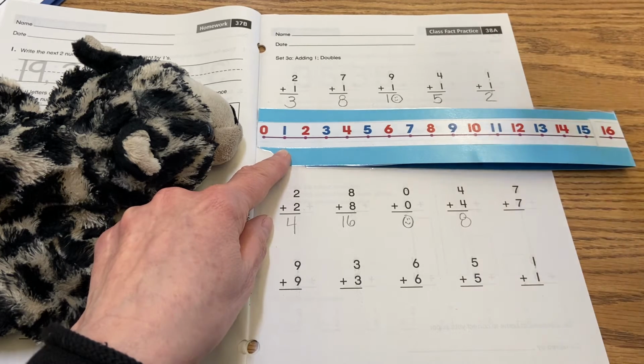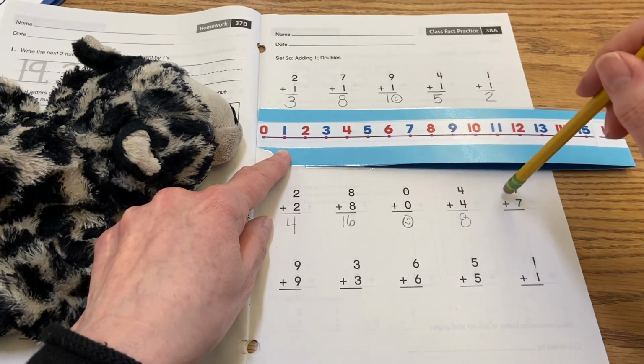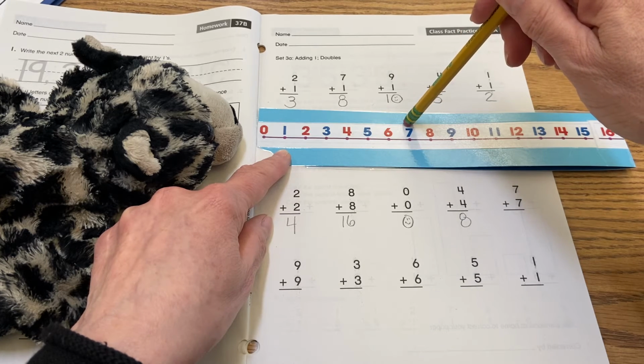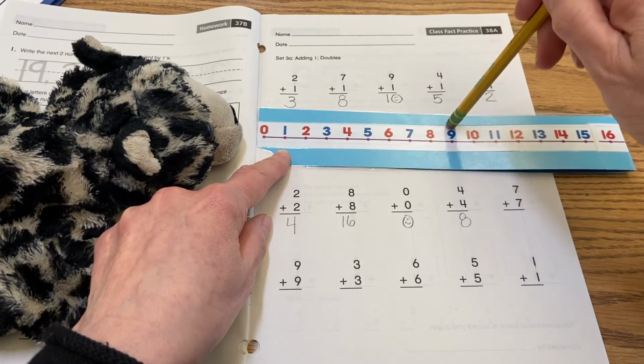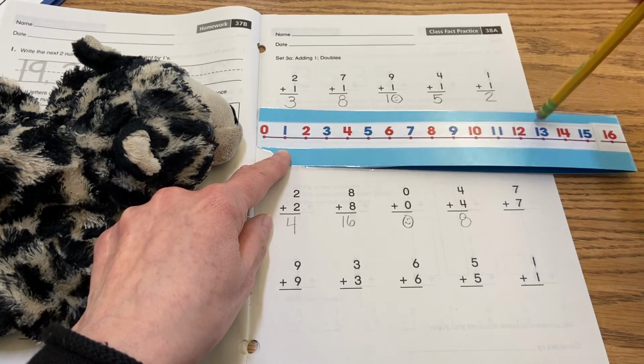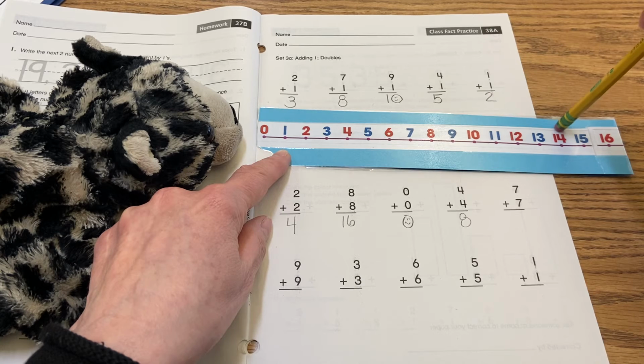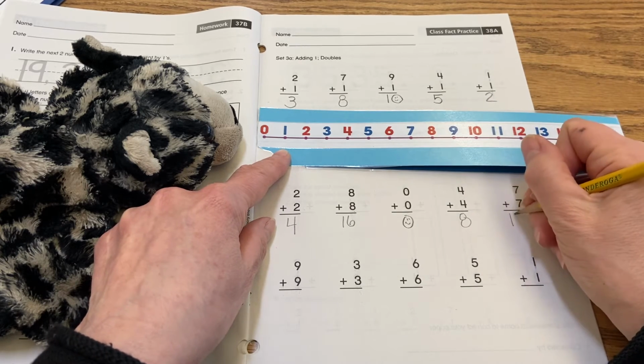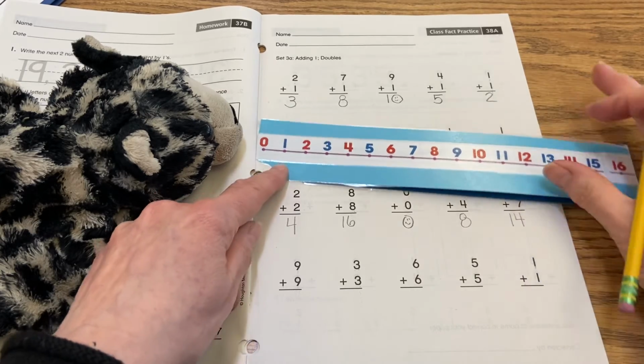The next one is 7 plus 7. So I'm going to start at the number 7, and I'm going to jump over 7 spaces. I'm going to count as I jump each number. 1, 2, 3, 4, 5, 6, 7. So 7 plus 7 equals 14. So I'm going to write a 1 and a 4 right here.